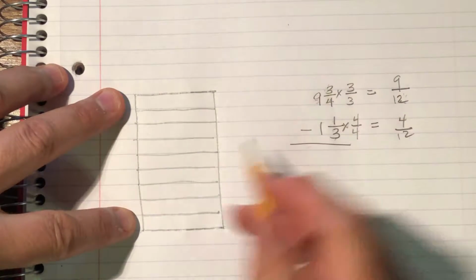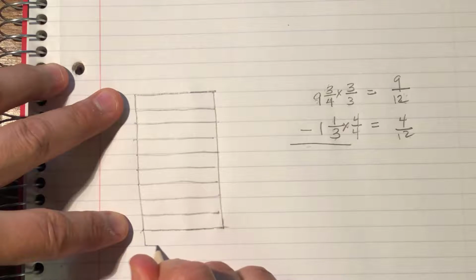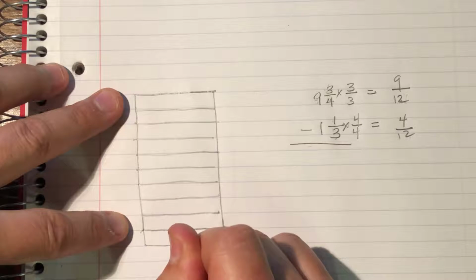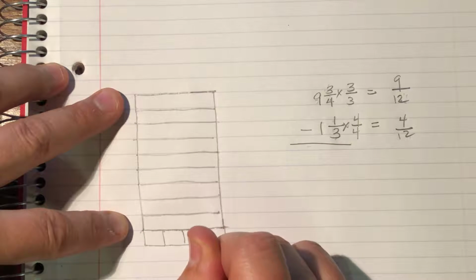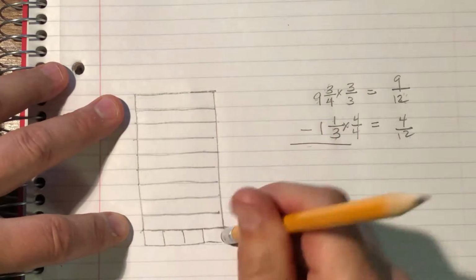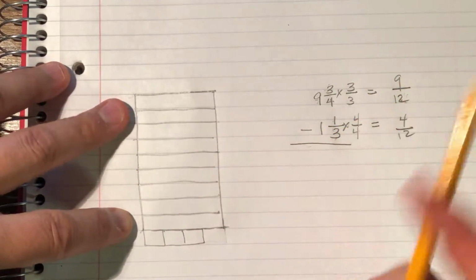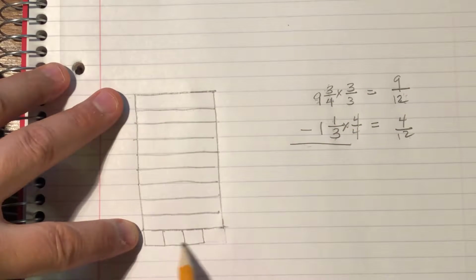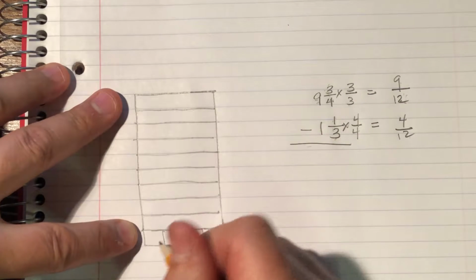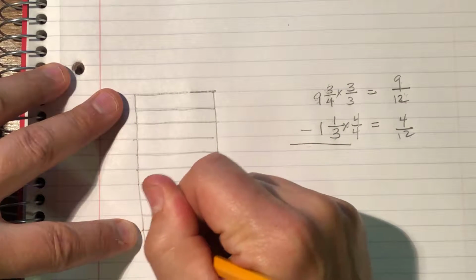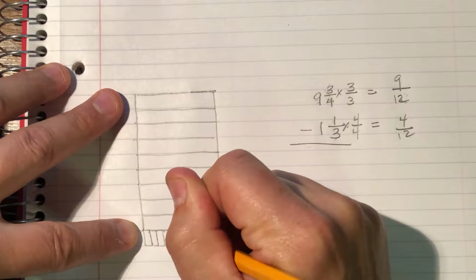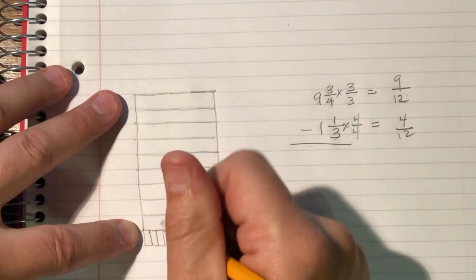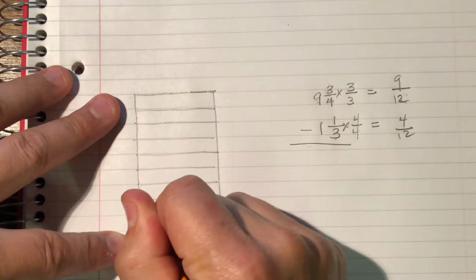I can start off by making fourths, since it was 3/4 to begin with. And then I'm going to erase one of them. So here's 9 3/4, but I'm going to turn the fourths into twelfths. And there's 9 of them, so I know that these are going to turn into 9 pieces. So if I split each of these into 3, I'll know that I'll have twelfths. So each of these is going to be 1/12.